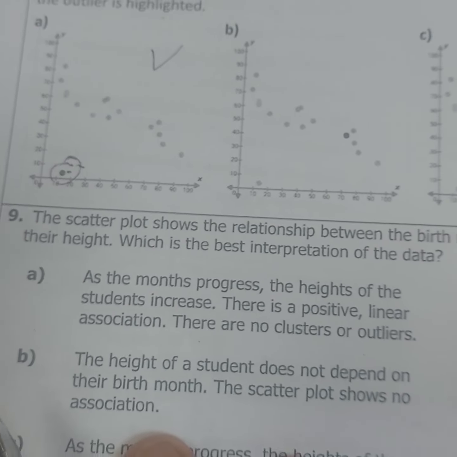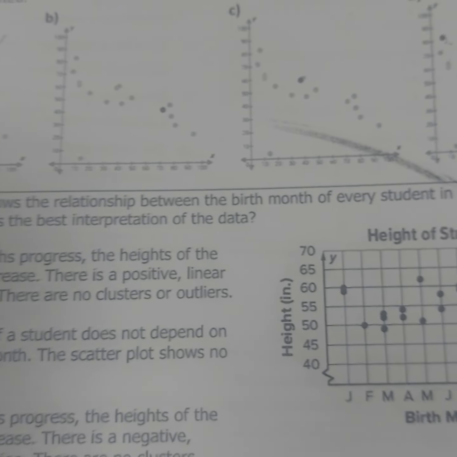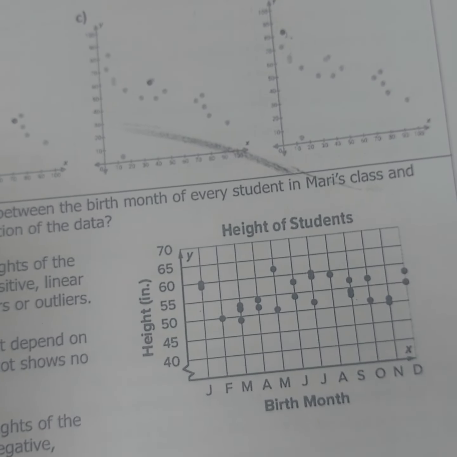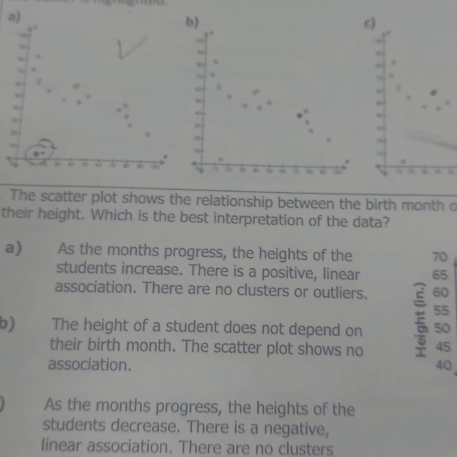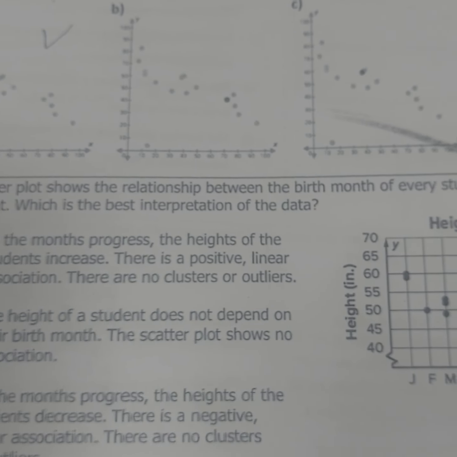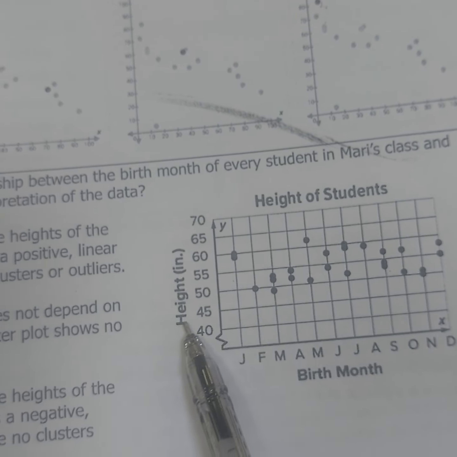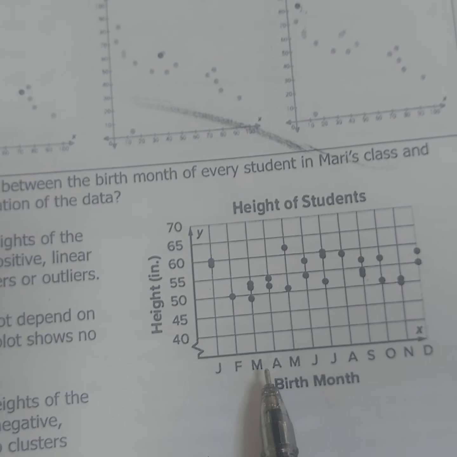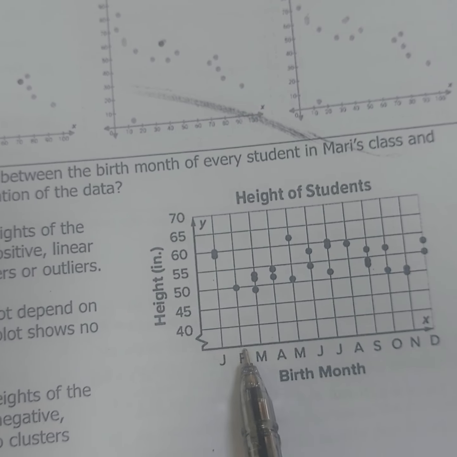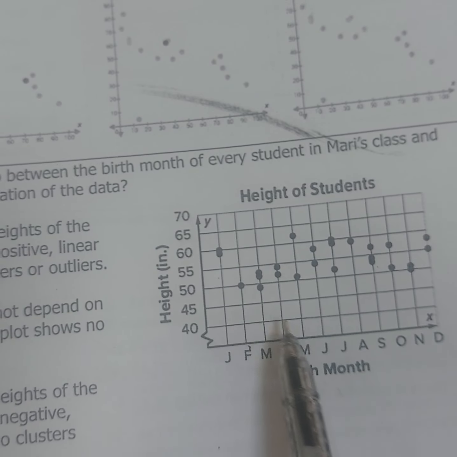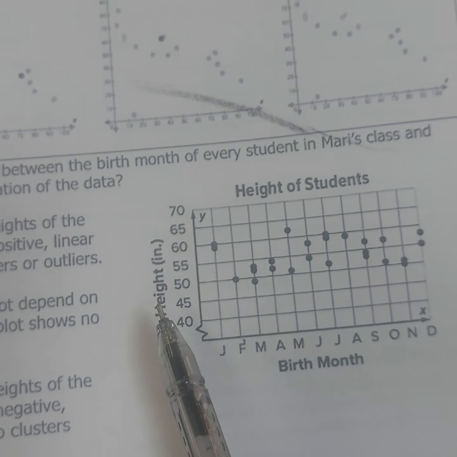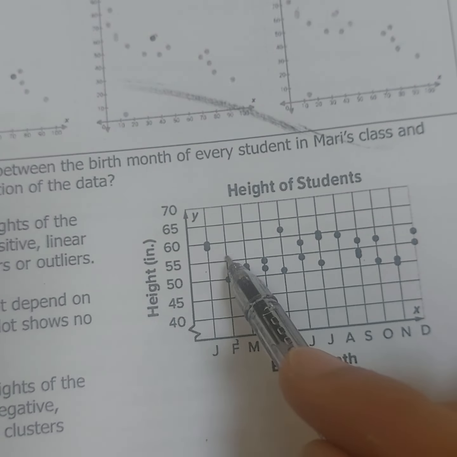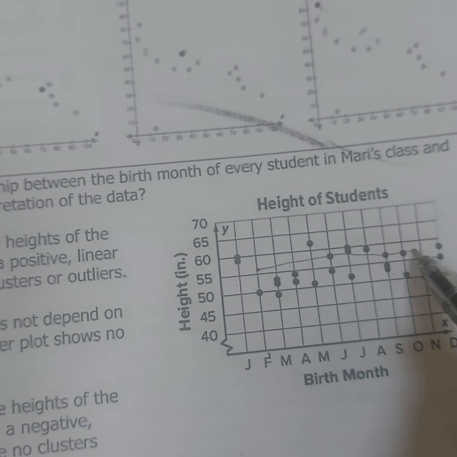Number 9. The scatter plot shows the relationship between the birth month of every student in Marit's class and their height. Which is the best interpretation of the data? Let's see together. We have both the birth month and the height of the student. Is there a relation by logic between being born in February and your height, or being born in January and your height? Of course not. So we call it no association, and if you notice, it's not increasing, not decreasing. There is no association at all.